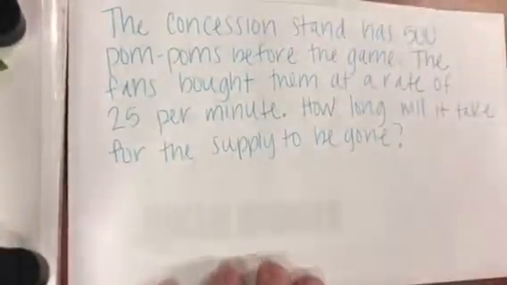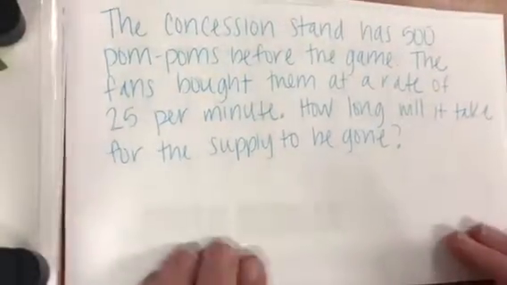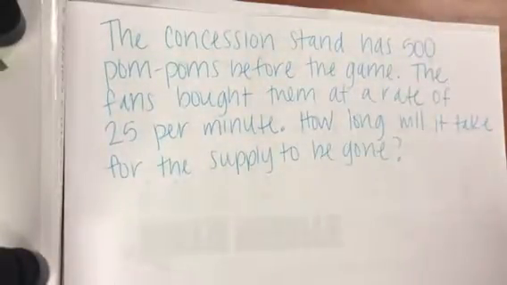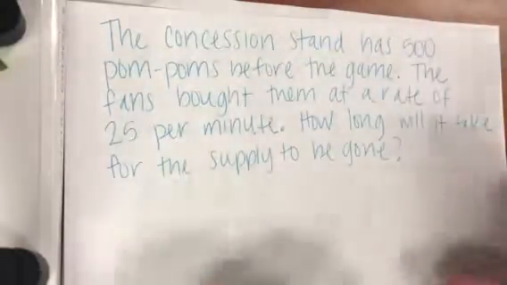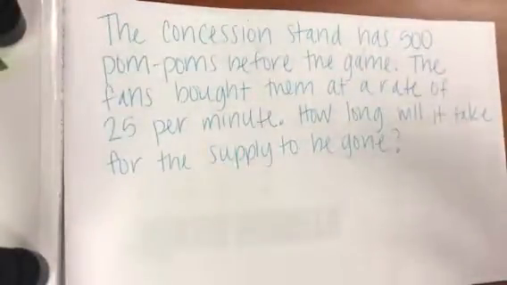The concession stand has 500 pom-poms before the game. The fans bought them at a rate of 25 per minute. How long until their supply is gone? So, do we want to try to write just an equation from this? We can, yeah. I love doing that because then I can create a table and a graph from the equation. We do have it all there. I'm just going to start with the equation.